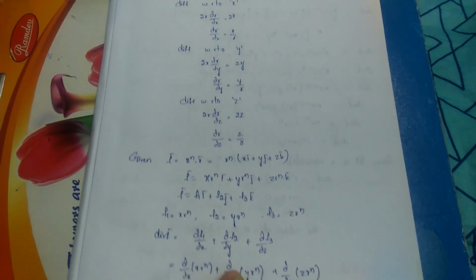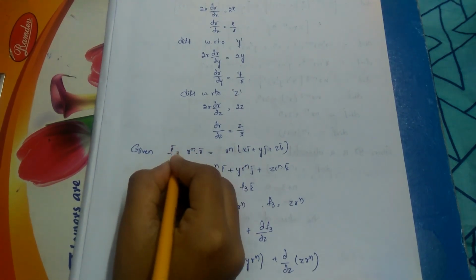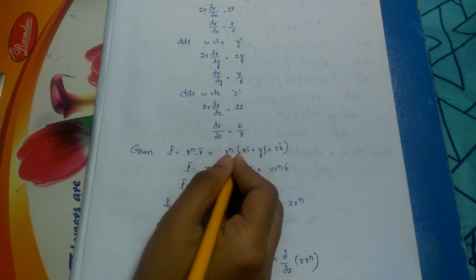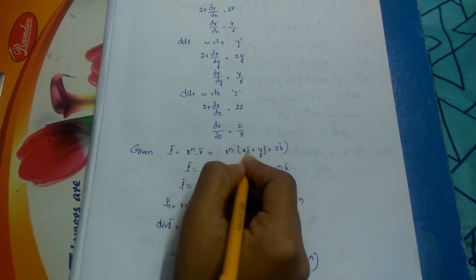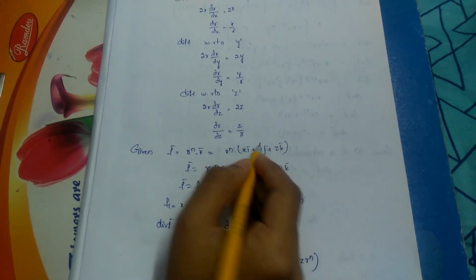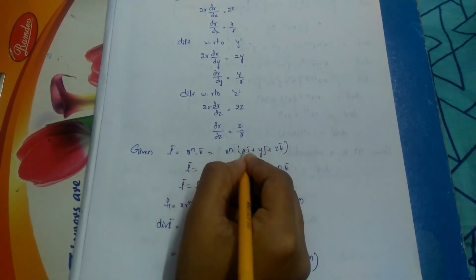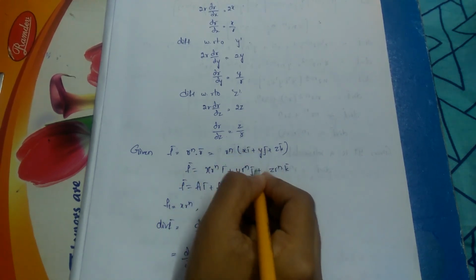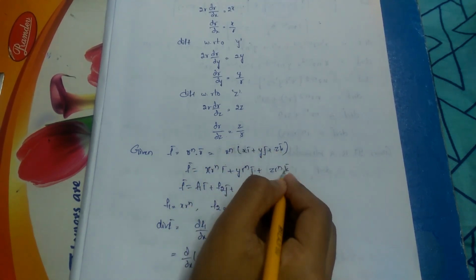Now the given equation is f bar is equals to r power n dot r bar. So that is nothing but r power n into r bar vector, which is xi bar plus yj bar plus zk bar. Now multiply this inside. So we get f bar is equals to x into r power n i bar plus y into r power n j bar plus z into r power n k bar.